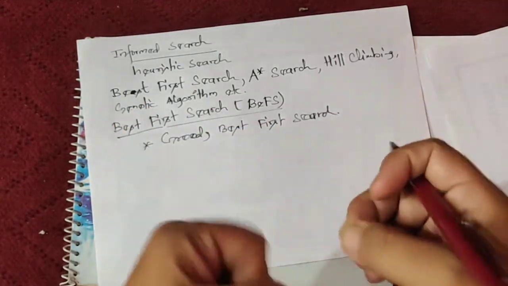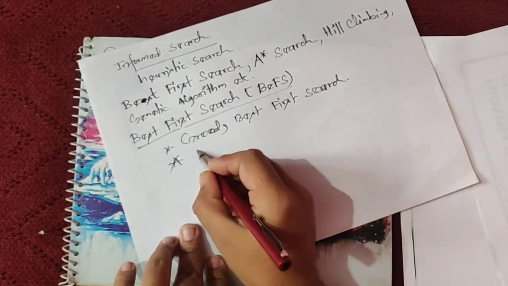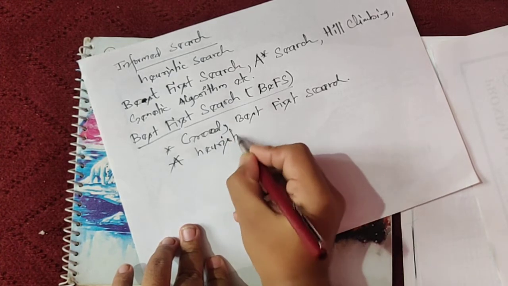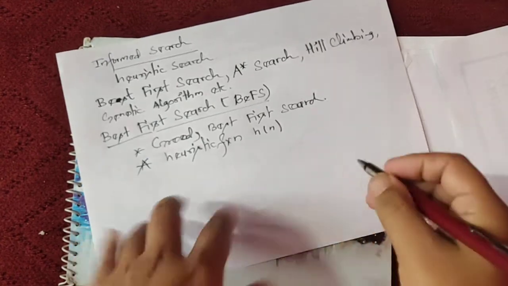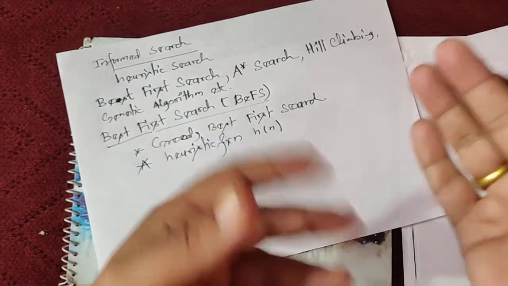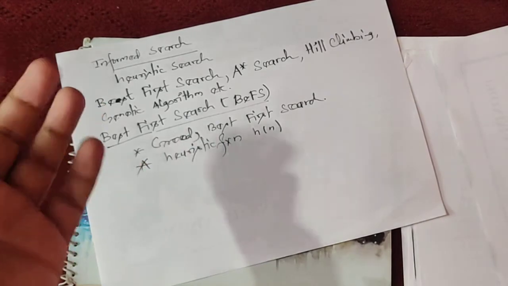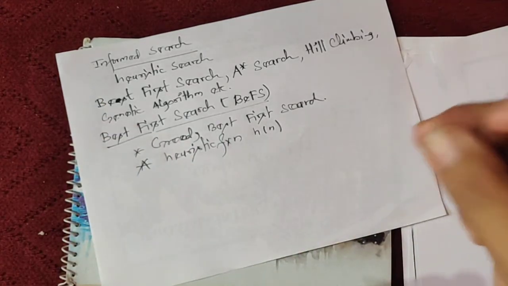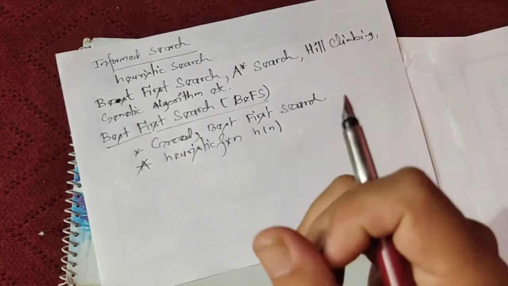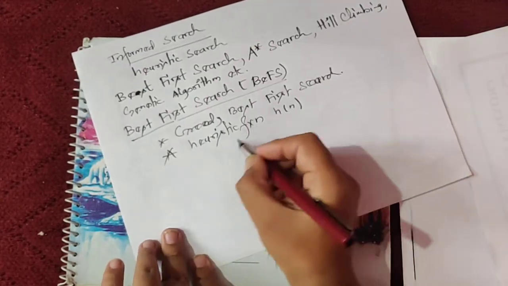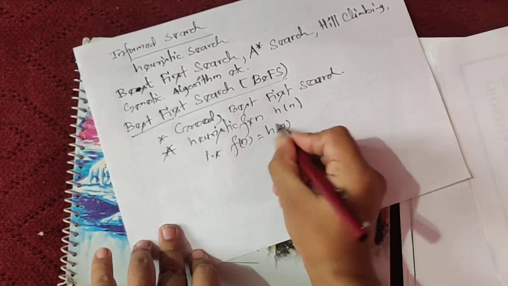It uses a heuristic function that is represented as h(n), and it is normally termed as the path cost or straight distance cost from the goal node. So f(n) is equal to h(n).